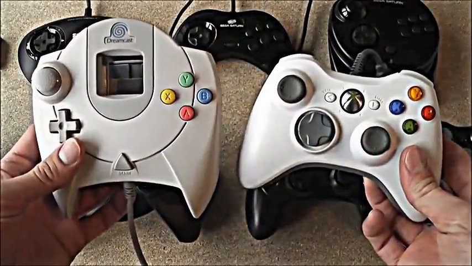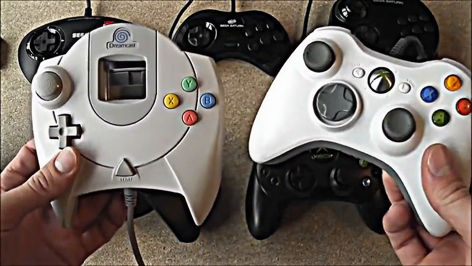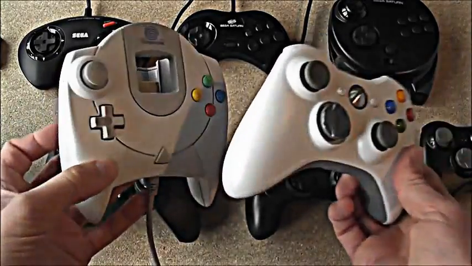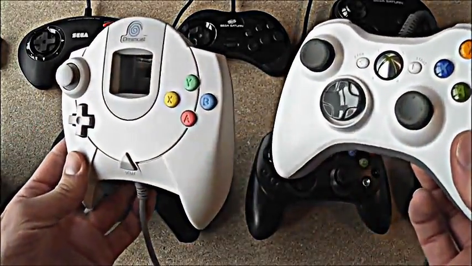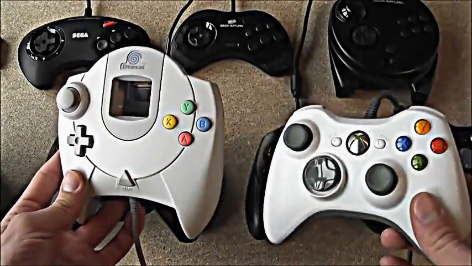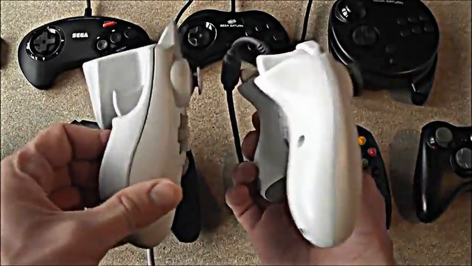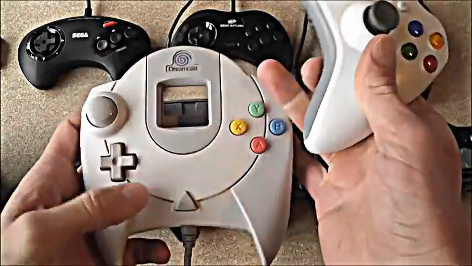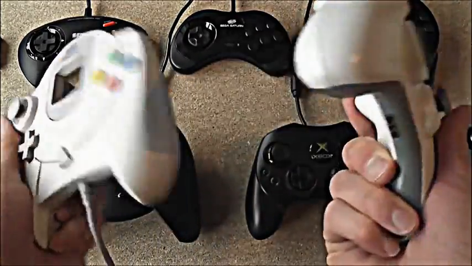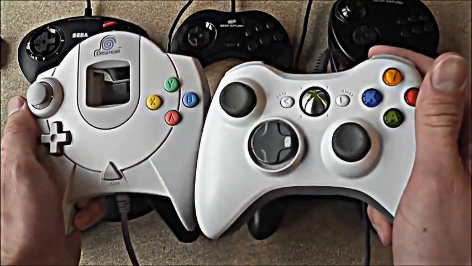So lots of people talk about the similarities between the Dreamcast controller and the 360 controller here, and to be fair, they do share a lot of design characteristics with one another. Obviously they've got a similar colour scheme, they've got a very similar button layout. The Dreamcast doesn't have the extra analog stick, but they are very similar all the same. They've got a similar shape, and they actually feel quite similar as well. If you've ever played with a Dreamcast controller, you'll know that they're quite similar in feel to the 360 controller.